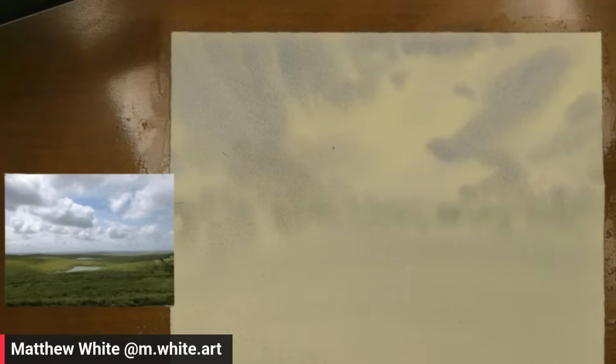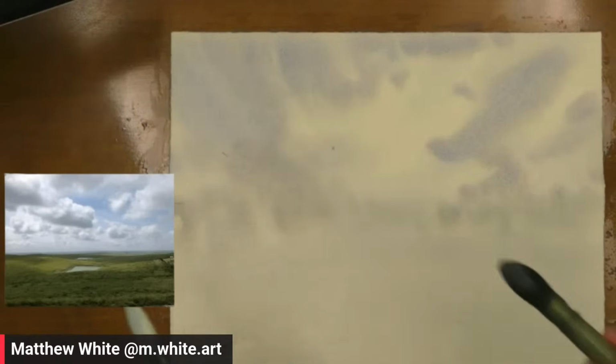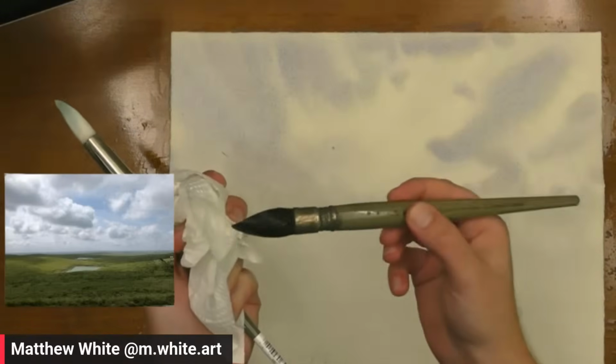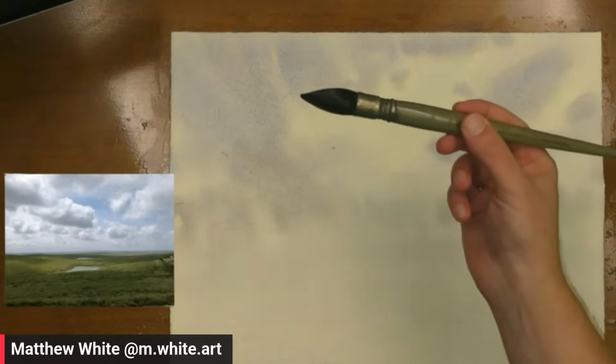All right, for the blue of the sky, at this stage, I'm using a little bit of cerulean blue and a touch of cobalt blue. Another thing that I like to do, Eric, is I like to keep a paper towel in my hand. That way I can load up my brush, and if I feel like I have too much moisture, I can just touch that, take a little bit of the moisture out, and have a little bit more control.